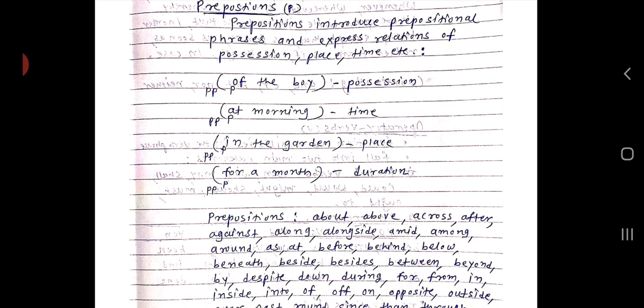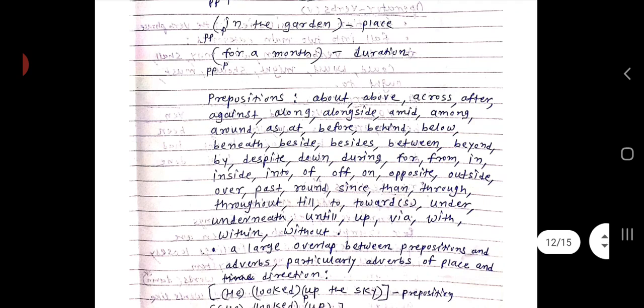Again here is a big list of prepositions beginning with about, above, across, after, against, along, alongside, amid, among, around, as, at, before, behind, below, beneath, beside, besides, between, beyond, by, despite, down, during, for, from, in, inside, into.